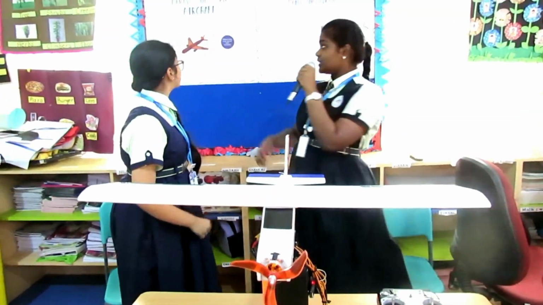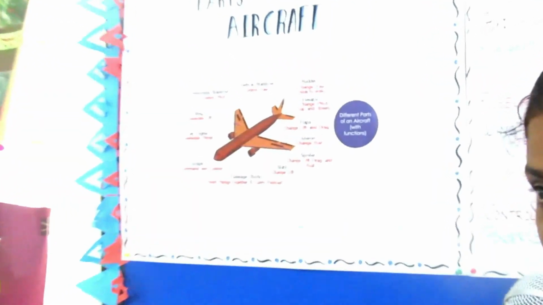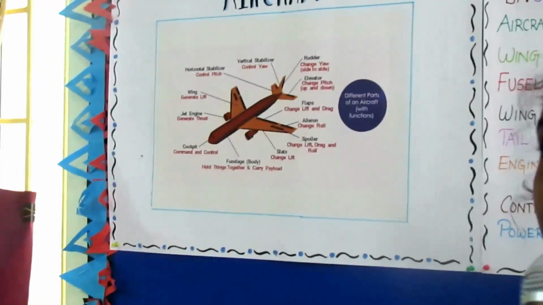So now that we've told you about aircrafts in general, let us tell you about the parts of an aircraft. So first is the fuselage or the body. This part is where all the cargo and passengers are boarded. The fuselage holds the plane together. This part is known as the jet engine. The jet engine generates thrust for the aircraft. A thrust is a forward motion.